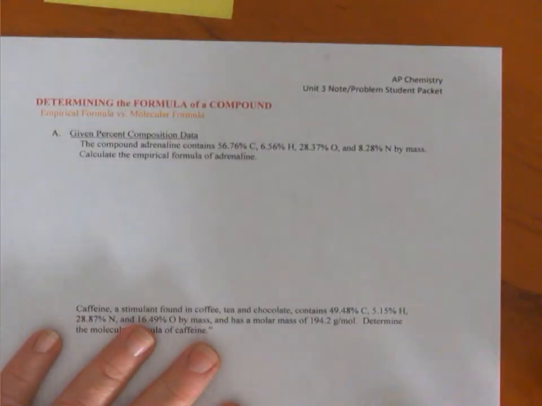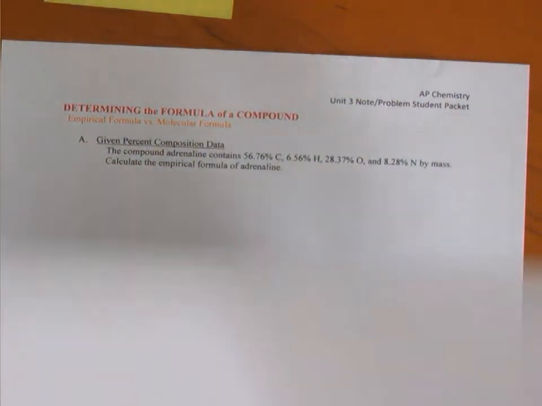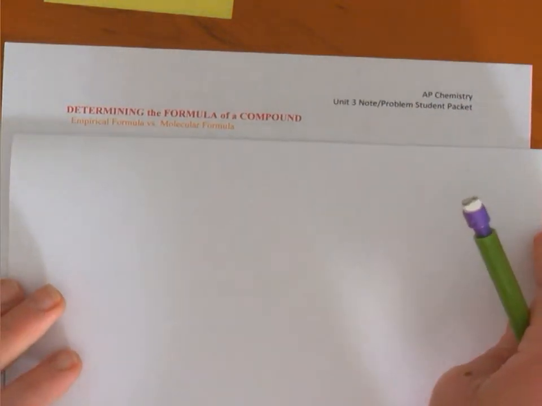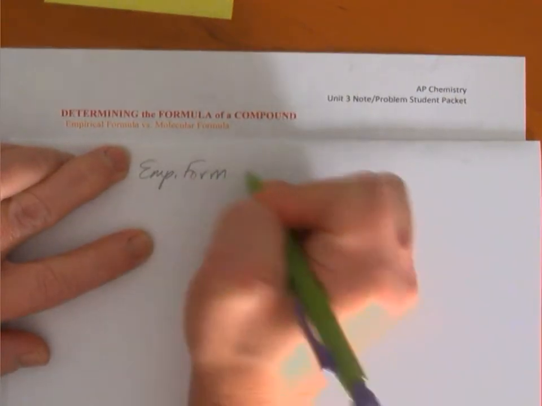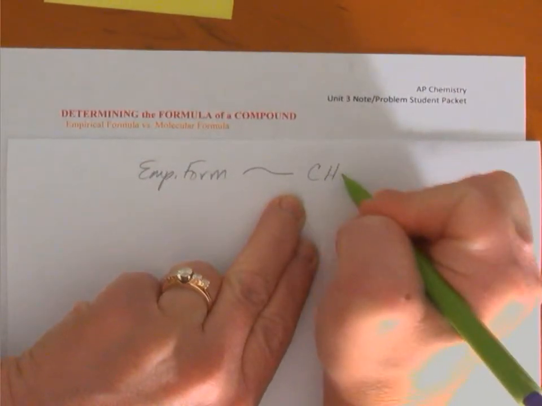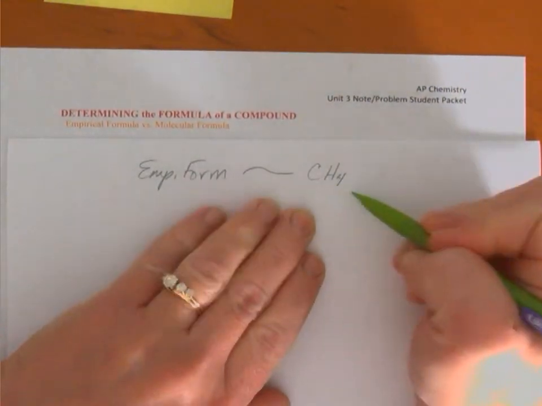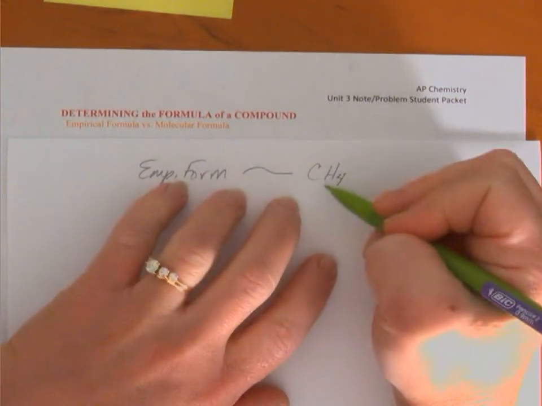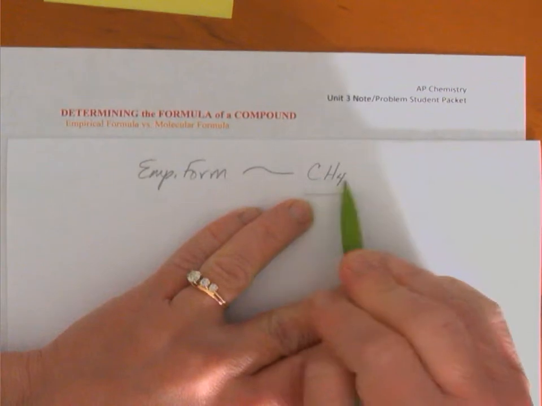Okay, moving onward. So now looking at empirical and molecular formulas. An empirical formula is often referred to as the simplest formula. An empirical formula is recognized because your elements are in their smallest whole number ratio. This is methane. We don't have to worry about how to name it. This is an organic molecule. This is an empirical formula.